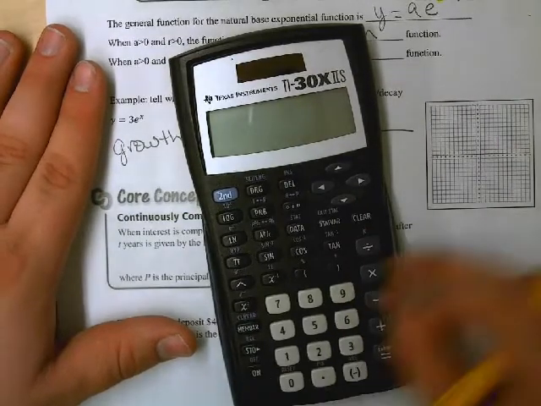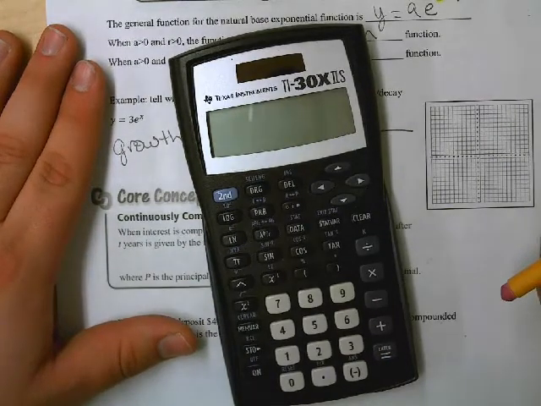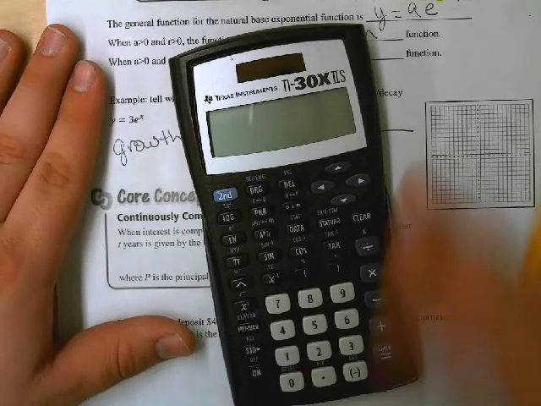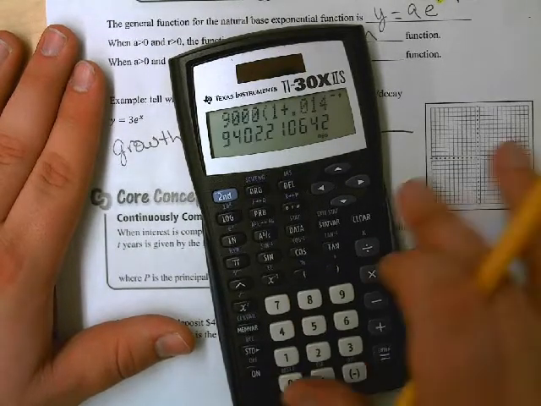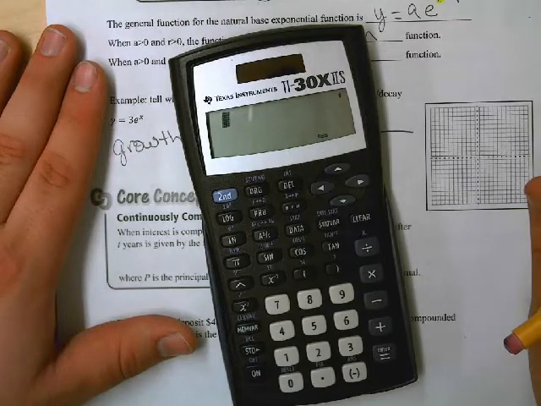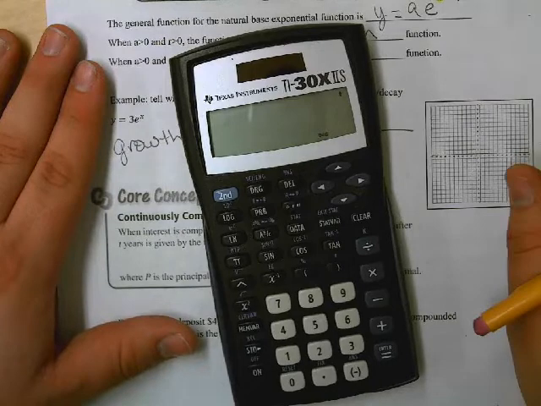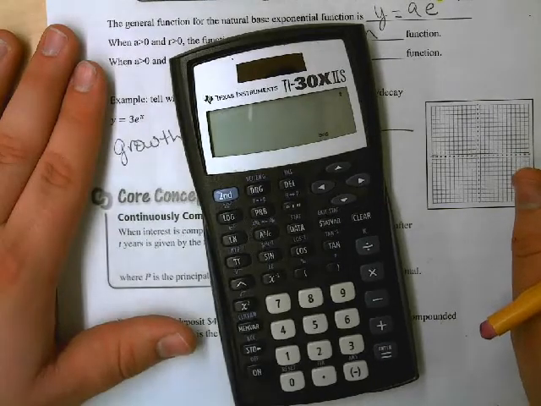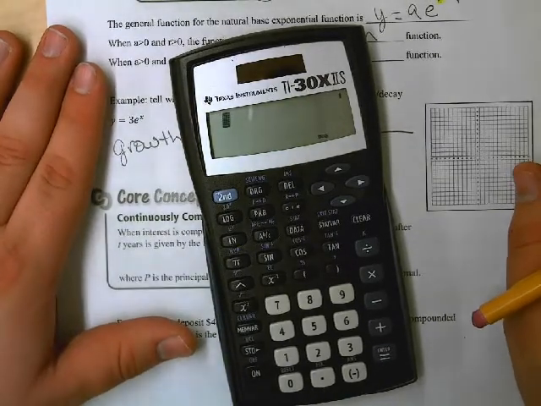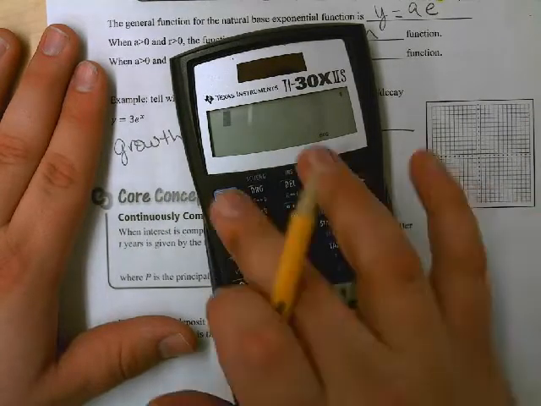Does anyone know where the E key is on your calculator? It's on the ln, right above the ln. ln stands for natural log. We'll talk about it in a little bit. Why it's ln and not nl, I have no idea. I'm going to look that one up today. That was pointed out last hour, and I was like, what? I've never thought of that before. Okay, so it's just right there.